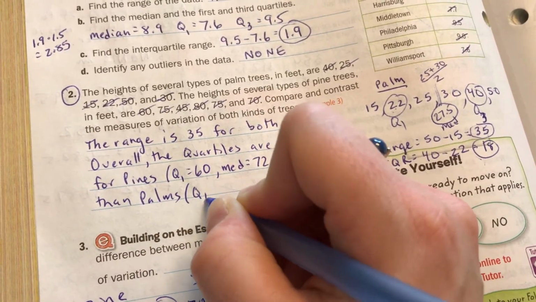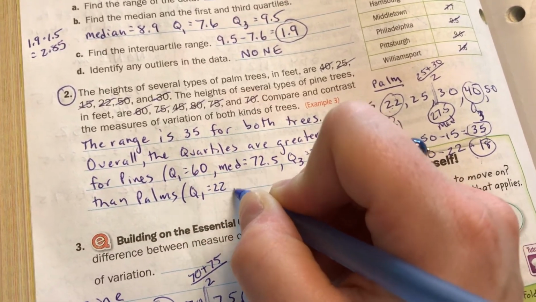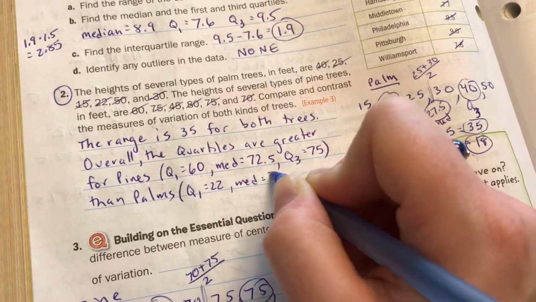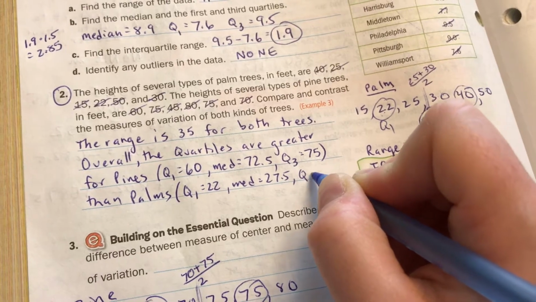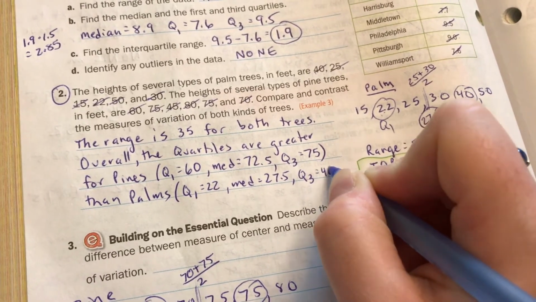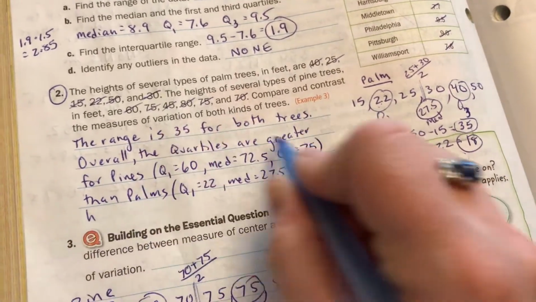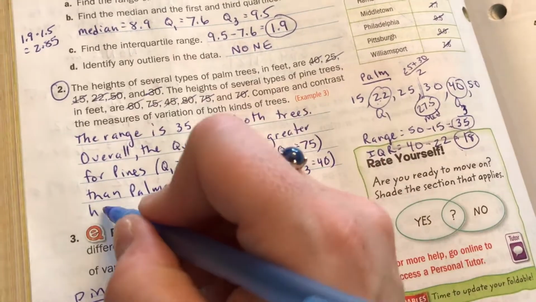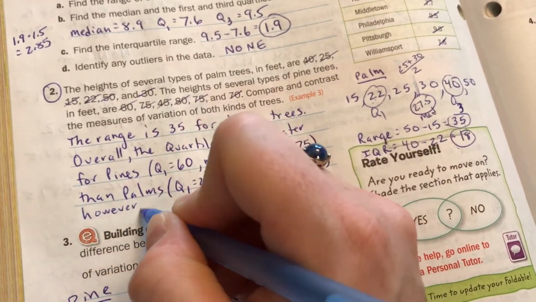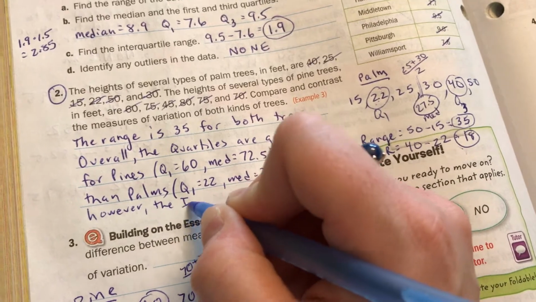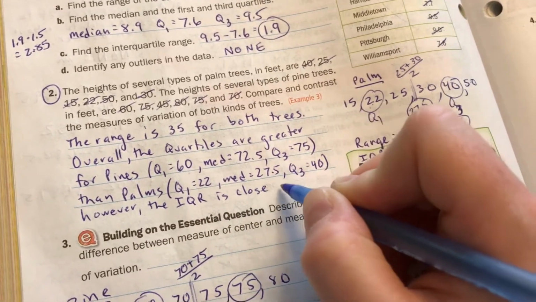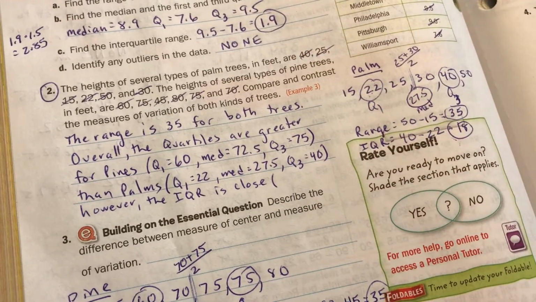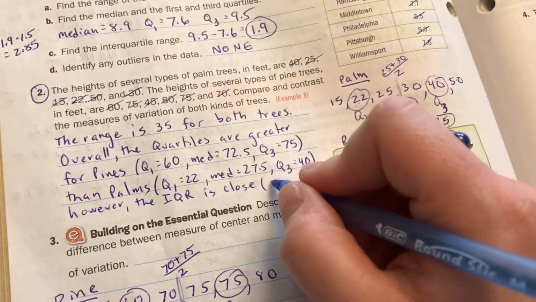So palms had 22, 27.5, and 40. However, so overall the quartiles are greater for pines than palms. However, the interquartile range is close. So it was 15 for pine, 18 for palm.